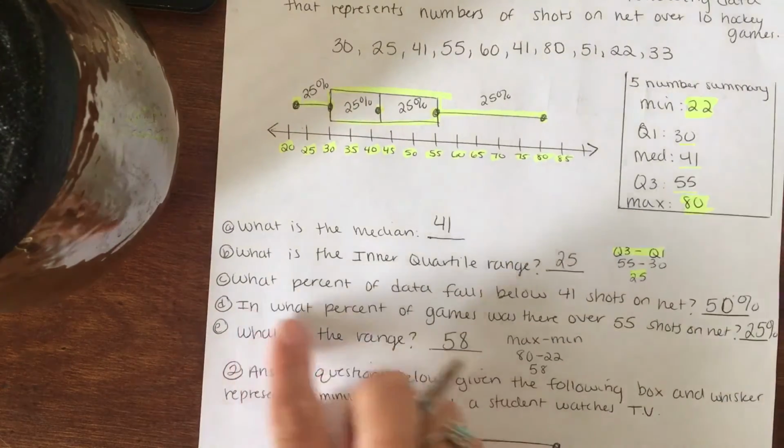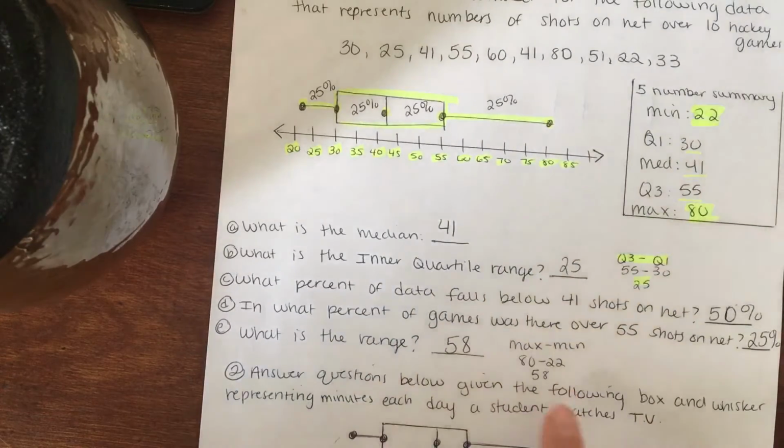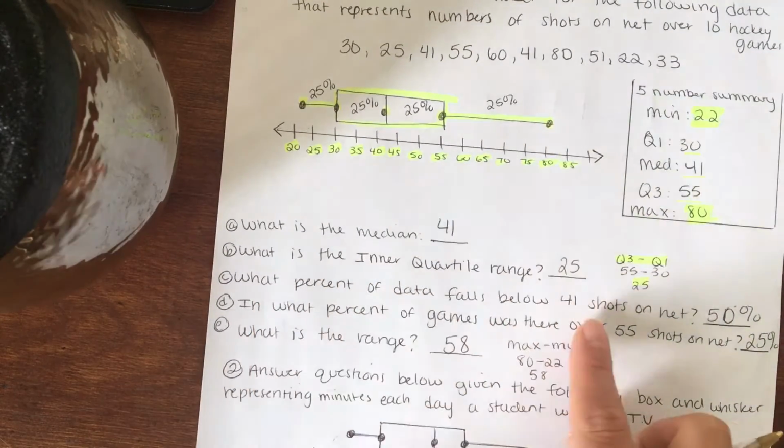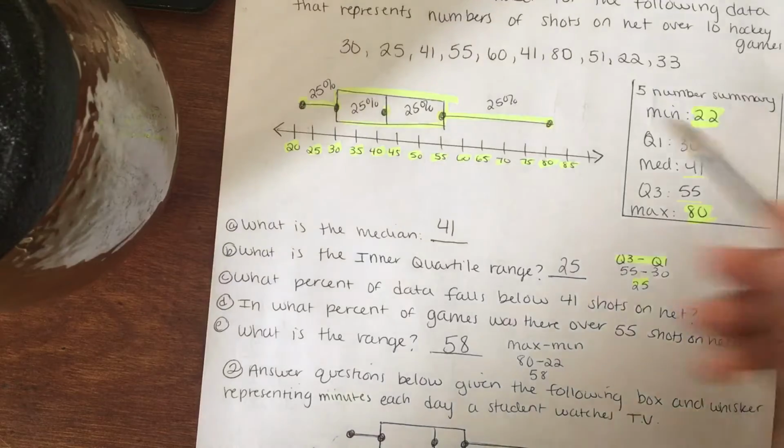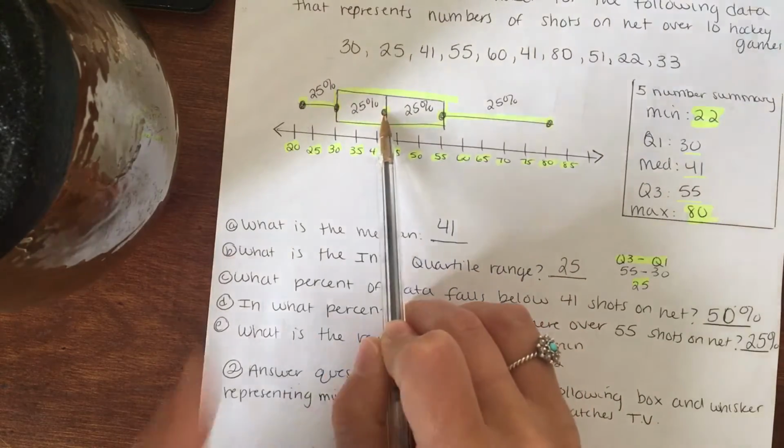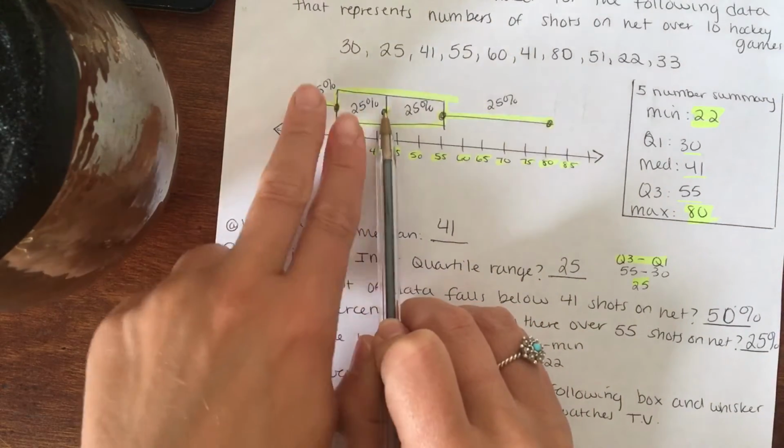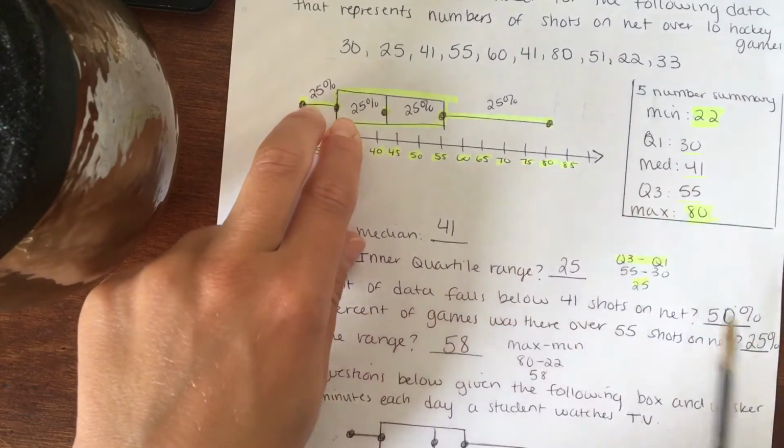What percent of the data falls below 41 shots on net? So 41 is my median. So what percentage falls below? Well, those two 25s do. So together they make 50% of the data.